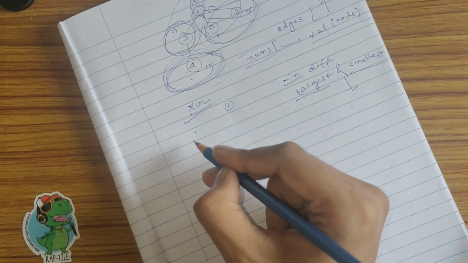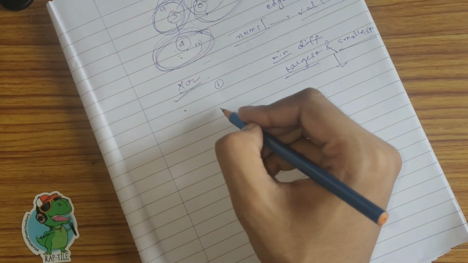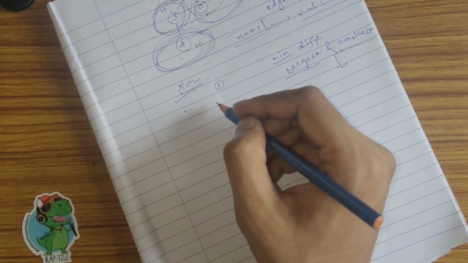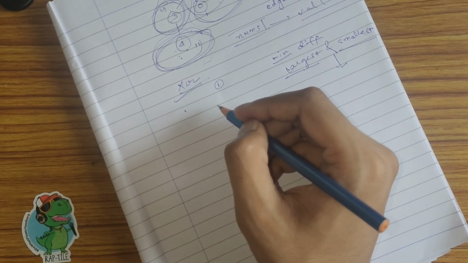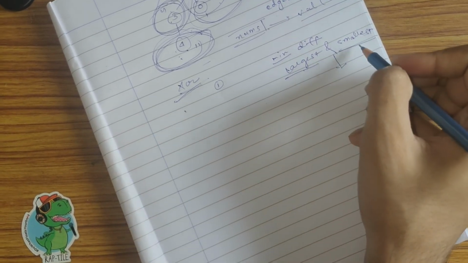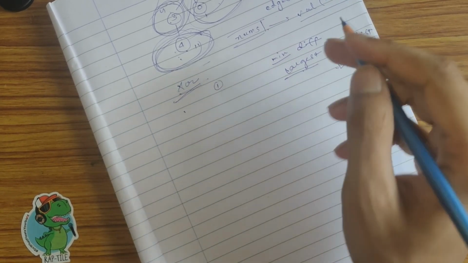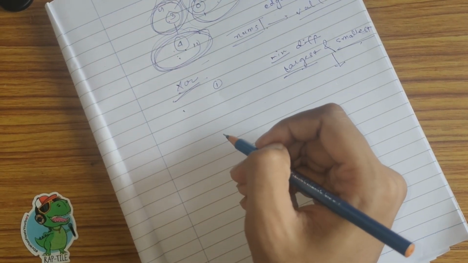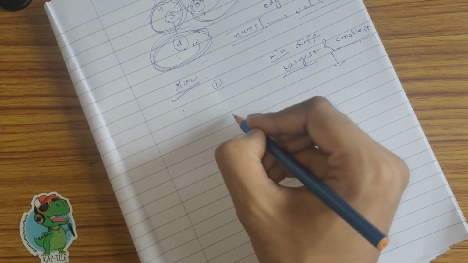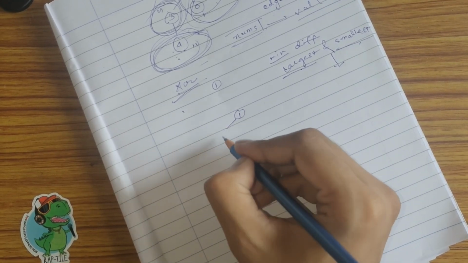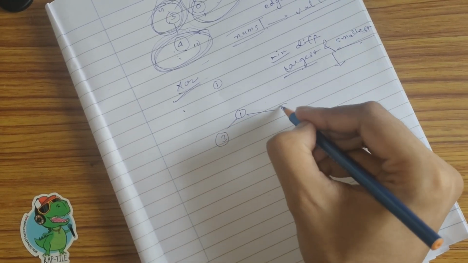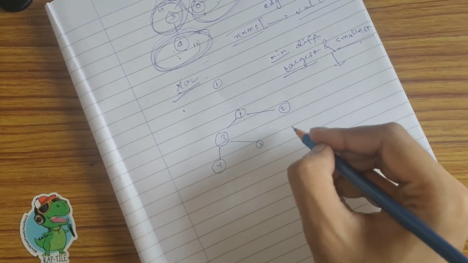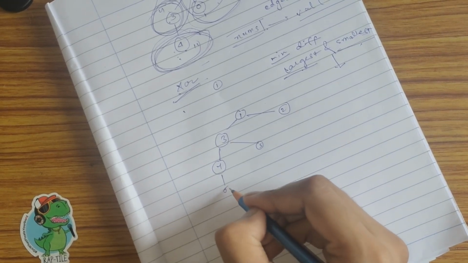For that, we will check all the combinations of the XOR values of the components. Let me consider another tree like this.